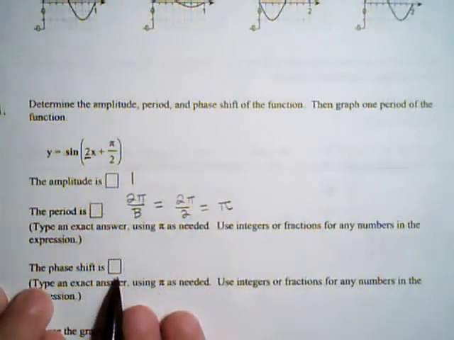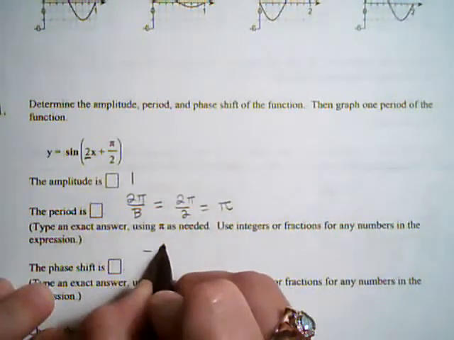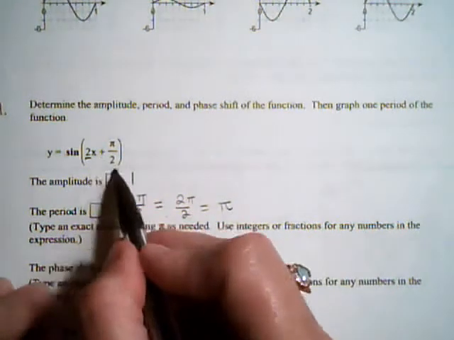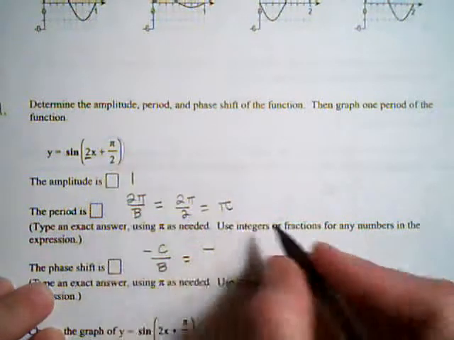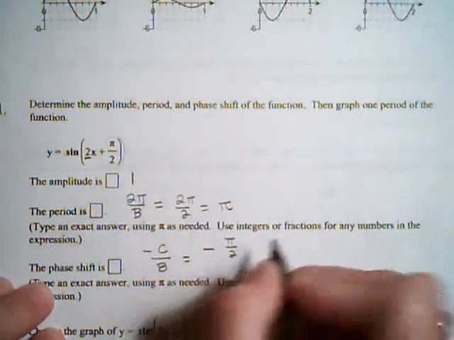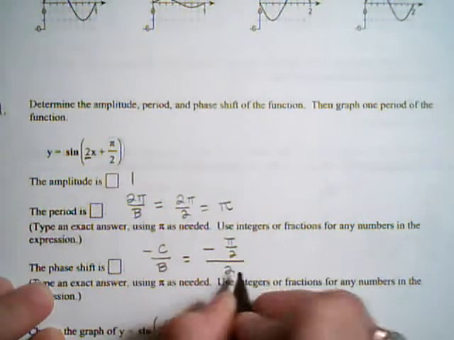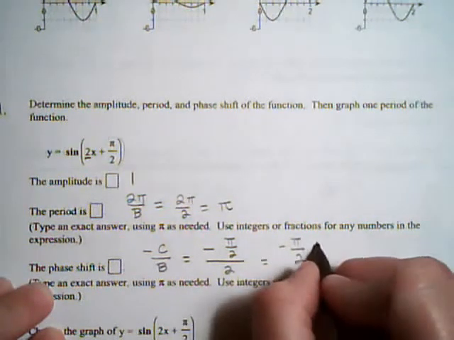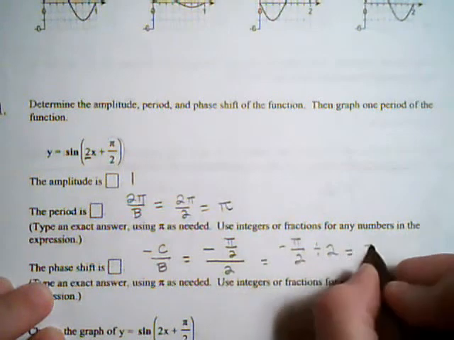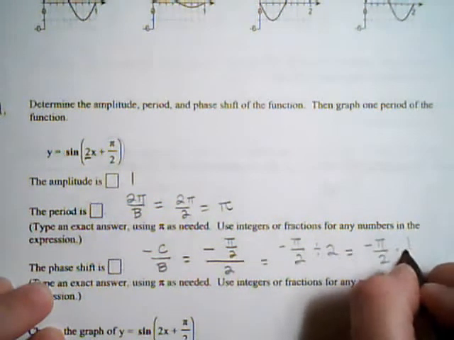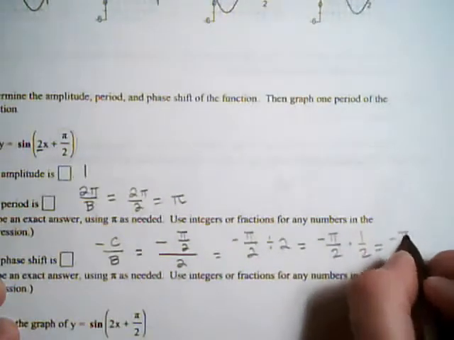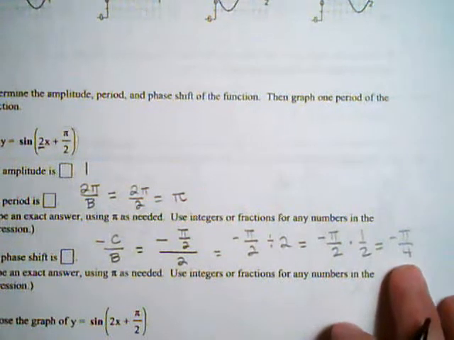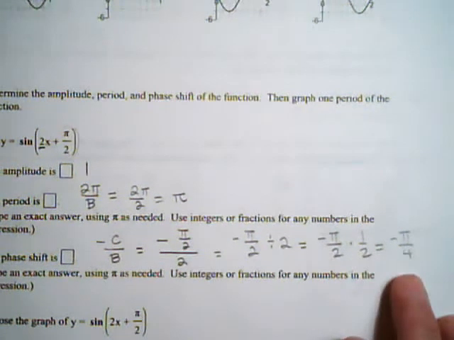Okay, the phase shift is negative c over b. So negative c would be pi over 2 divided by b, which is 2. So if I have negative pi over 2 divided by 2, that's negative pi over 2 times 1/2, so that's negative pi over 4. So my phase shift would be negative pi over 4.